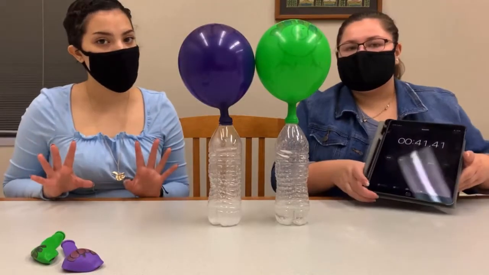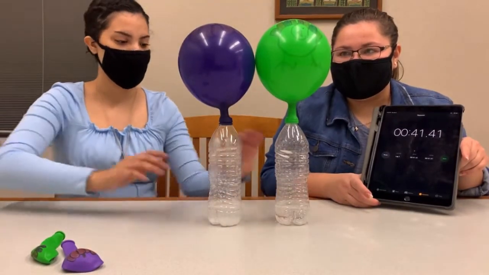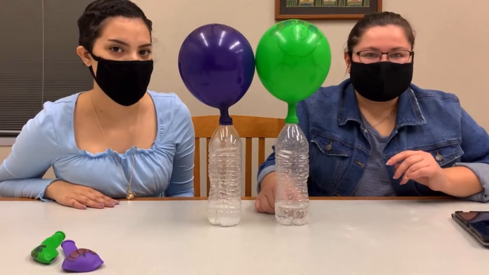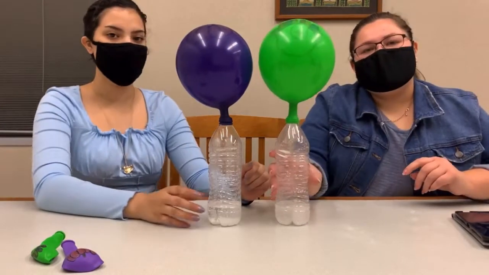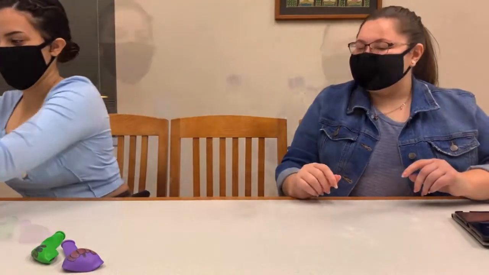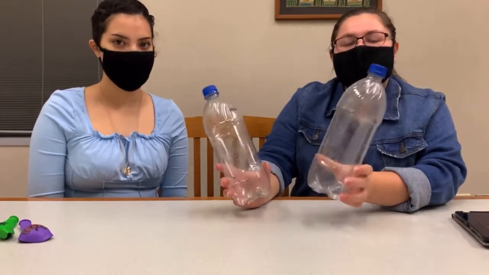So make sure to stop your timer when you stop hearing the fizzing sound. How long did your balloon take? Ours took 41 seconds. Now we're going to move the balloons to the side. So now we're going to repeat everything we just did with these bigger bottles to see if our hypothesis is correct.